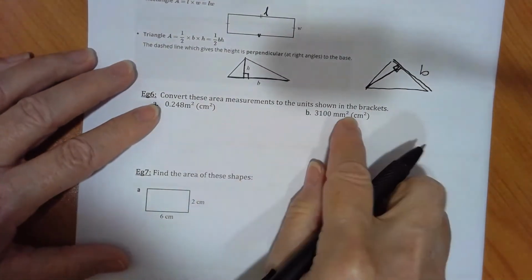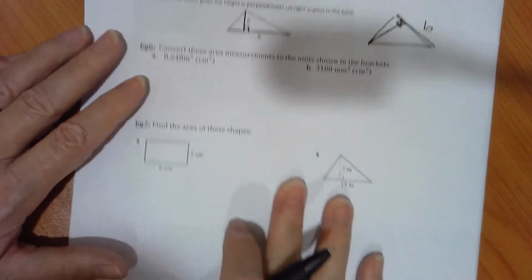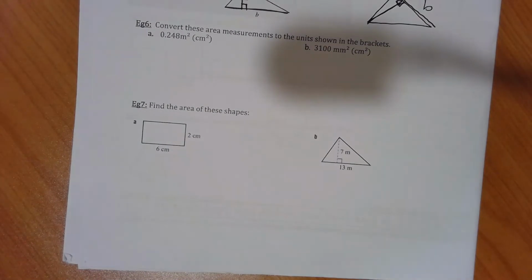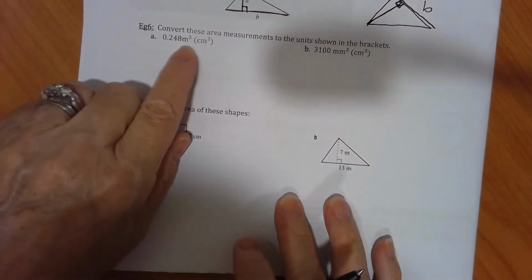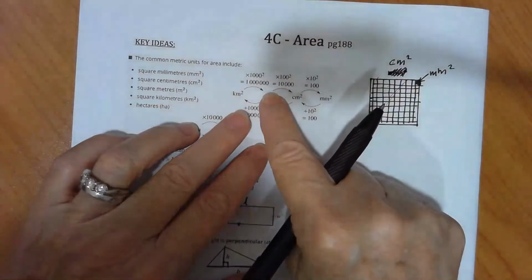Okay, and then it asks you to do some conversions here. So I'm just going to use that thing with my calculator. All right, so here I go. It says meters squared to centimeters squared. Meters squared to centimeters squared.